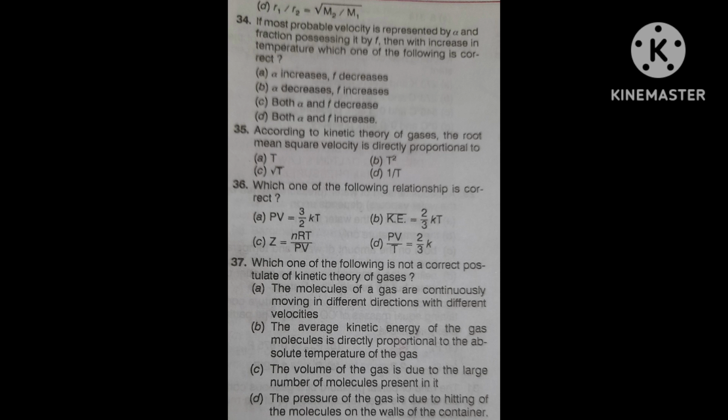One more time I am telling you. The molecules of a gas are continuously moving in different directions with different velocities. You have to tell correct postulates, remember. Now the second option is the average kinetic energy of the gas molecule is directly proportional to the absolute temperature of the gas. Third, volume of the gas is due to the large number of molecules present in it. Fourth, the pressure of the gas is due to the hitting of the molecules on the walls of the container. Just think, it is full of concept.